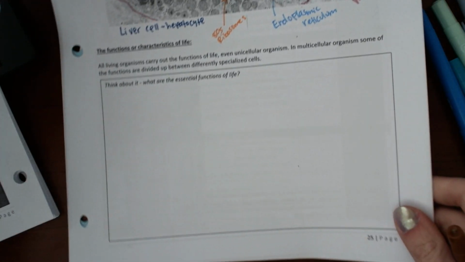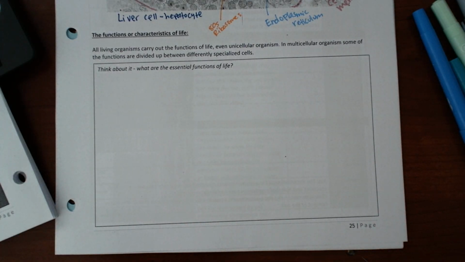For functions and characteristics of life. I need to turn my chair. It's driving me nuts to not, like, write all sideways. There we go.